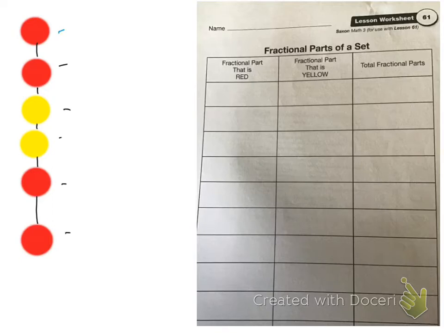So how many beads do I have altogether? We can write the part of the whole necklace that each bead is by using a fraction. So I have a total of 1, 2, 3, 4, 5, 6 beads. I have 6 beads total. And then I want to know what fractional part is each bead.